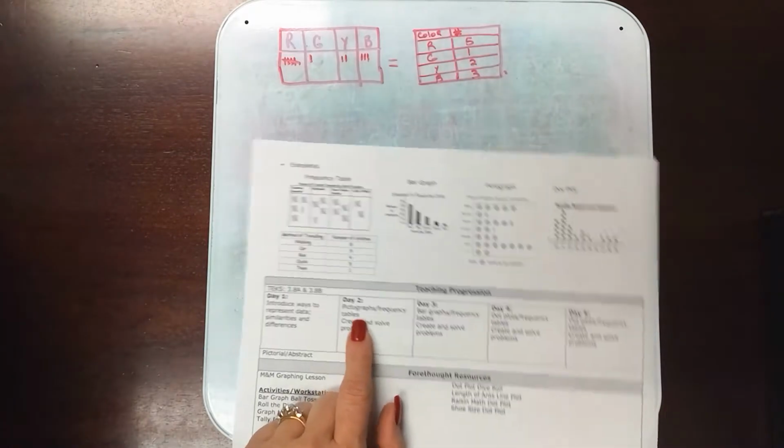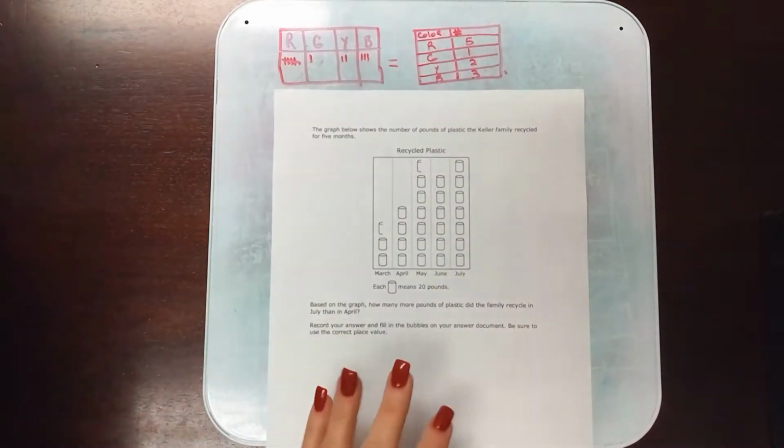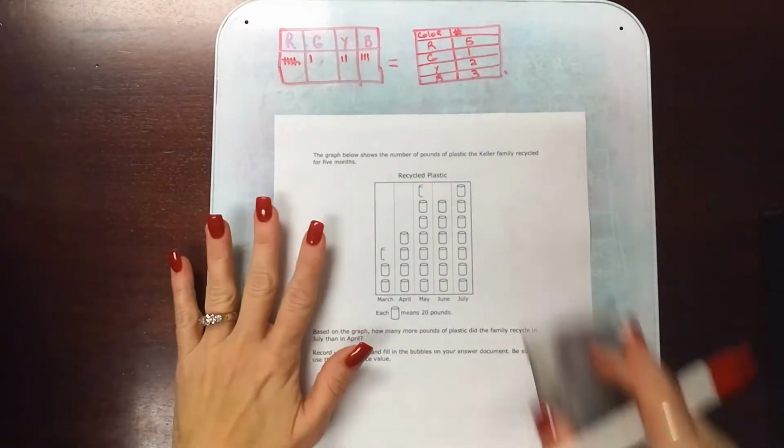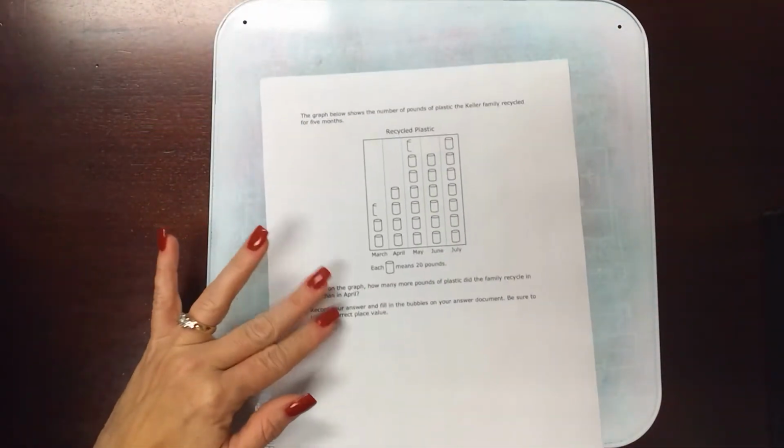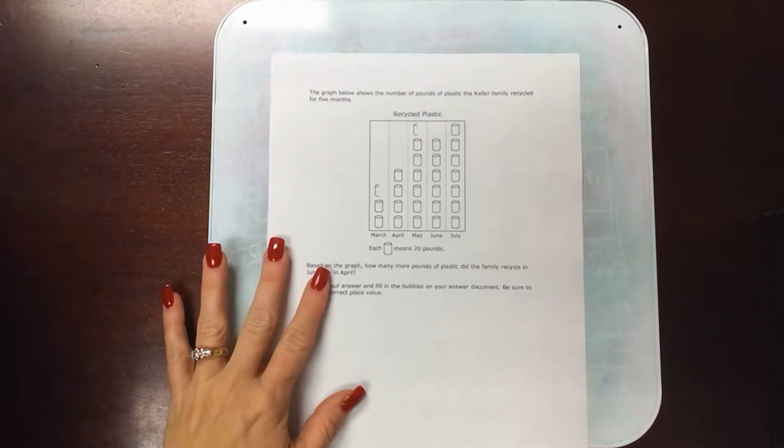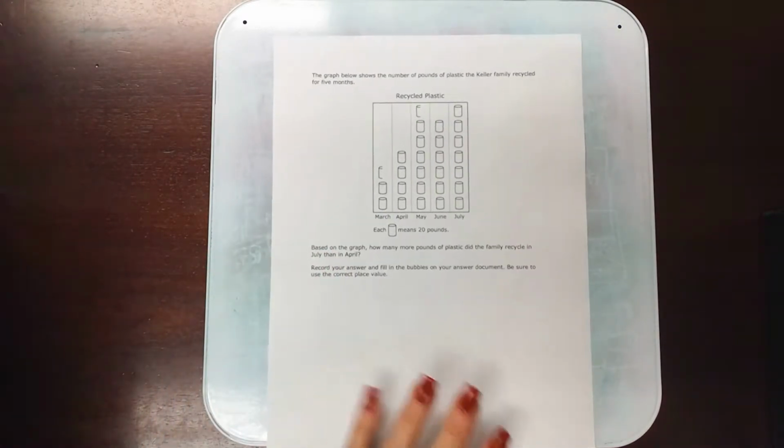Okay, so let's talk about a pictograph for a minute. Pictographs, this last STAR test we had, the 2017 STAR test, pictographs were the most missed problem on the test. So I wanted to talk about a pictograph and talk about the strategy for a pictograph.